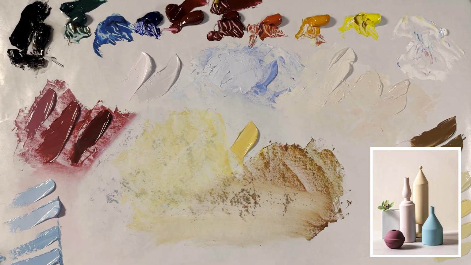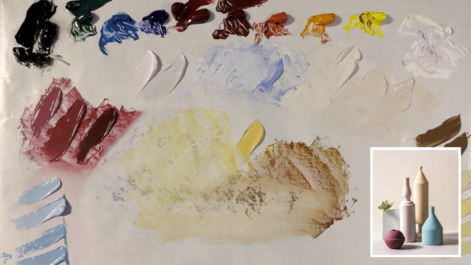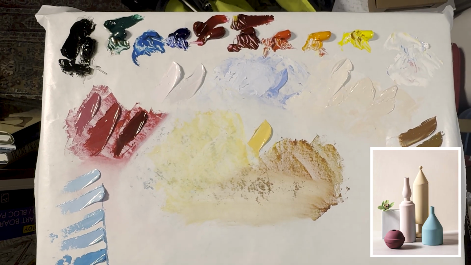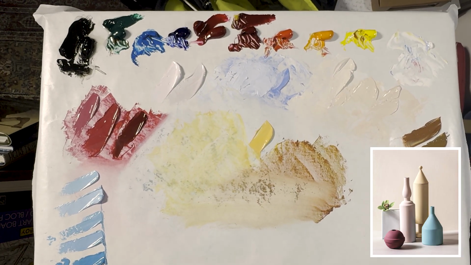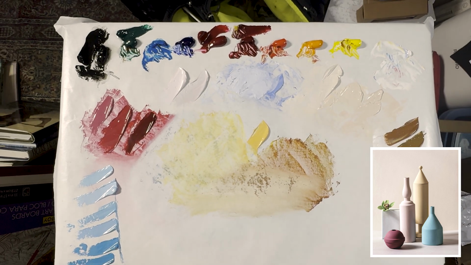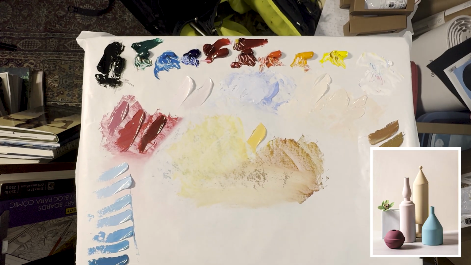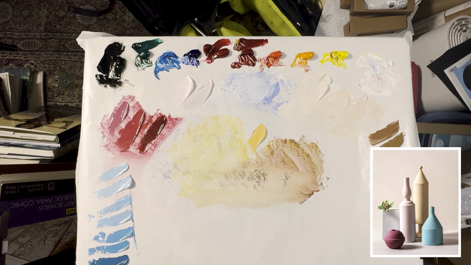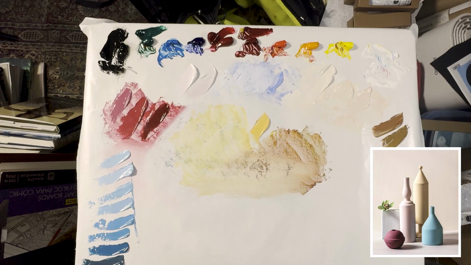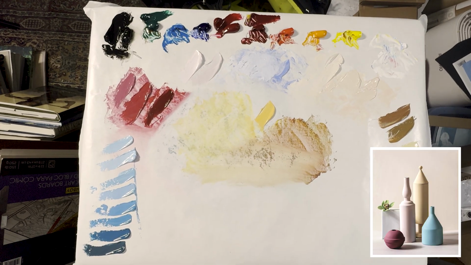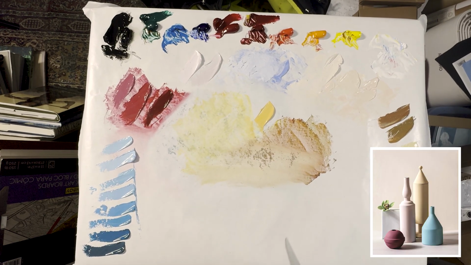And I probably will have to back up the lens on this camera a little bit so we can see the full palette. There we go. Oh, no, we still have some of the palette close to me that we need to be able to see. There we go.